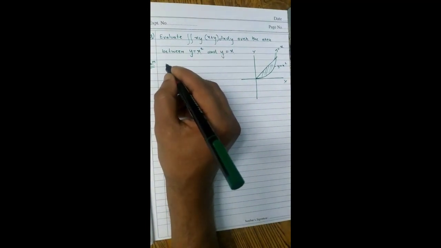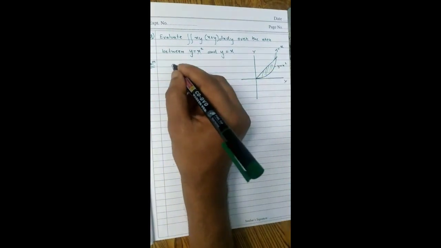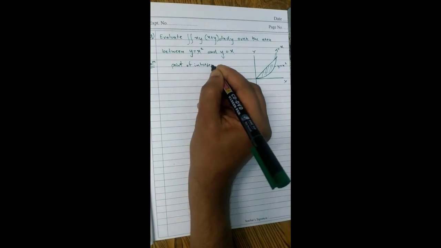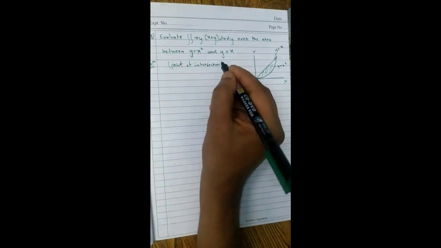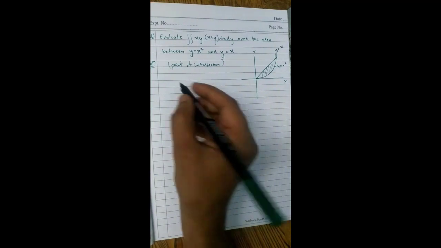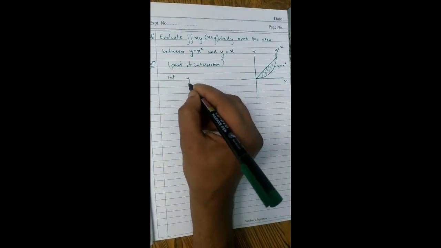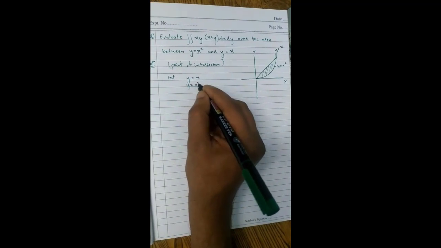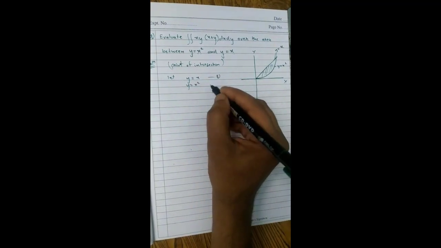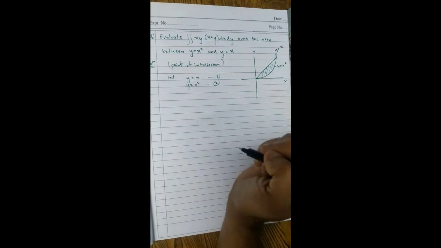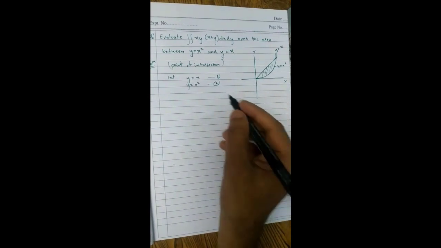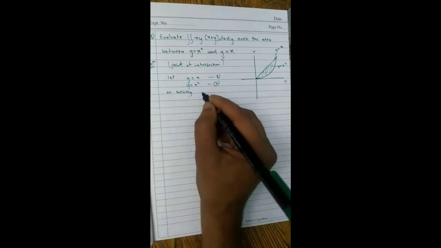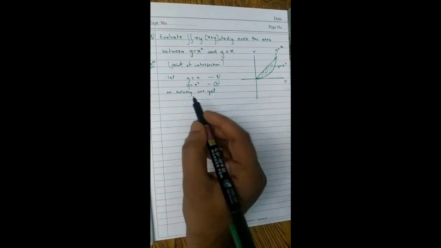So let me consider this as solving. Okay, so I need to find the point of intersection first, right? So what I'll do is, let y is equal to x and y is equal to x square be these two equations. Let me consider this as equation 1, this as equation 2. So what I do is, on solving, we get, what do we get, right?